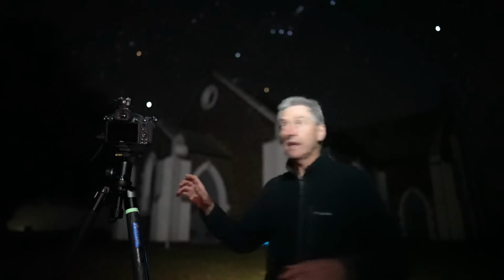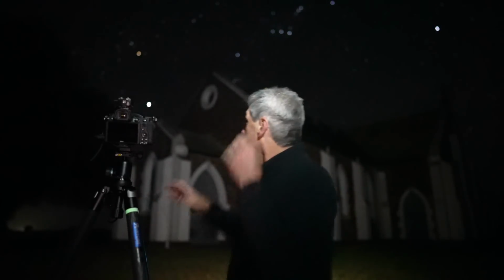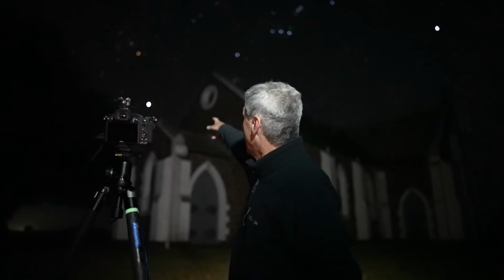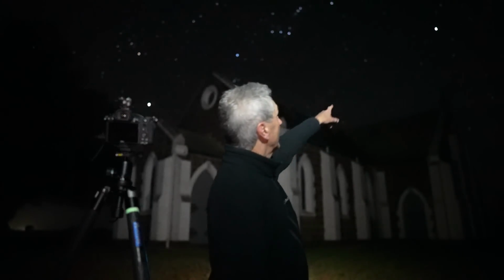All right, so if you have a look there behind me, you can see perfect alignment. We've got Orion above the church on the angle that I was hoping to get. So it's working out perfectly the way that I wanted it to. Over to this side, you've got Jupiter, the planet up there, and we've got Sirius up this side. So the beautiful constellation of stars.